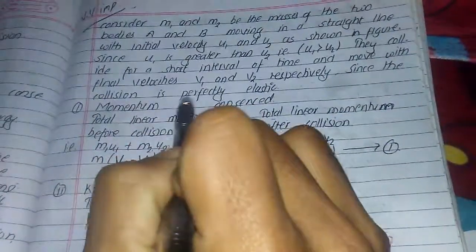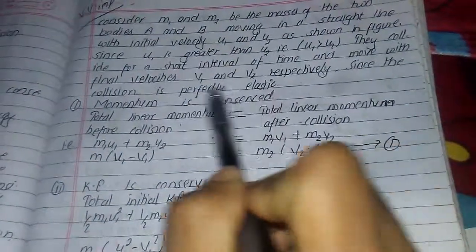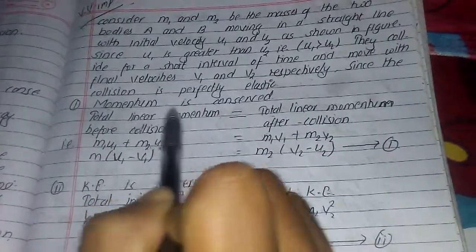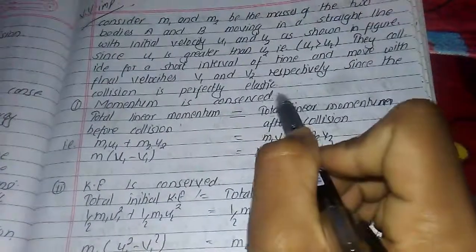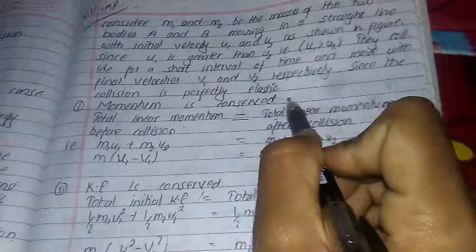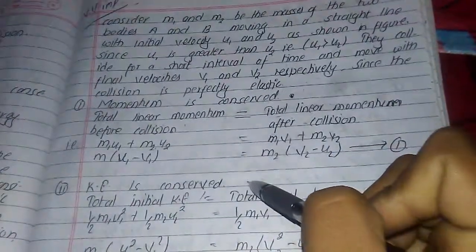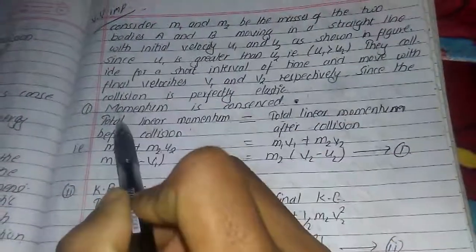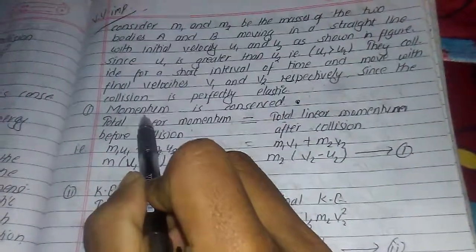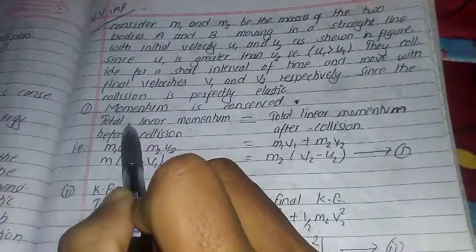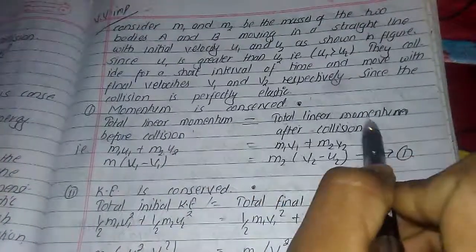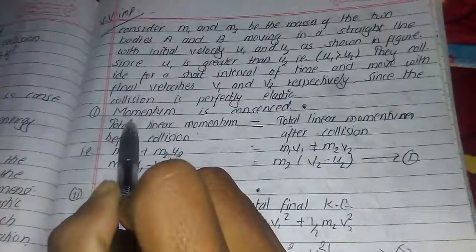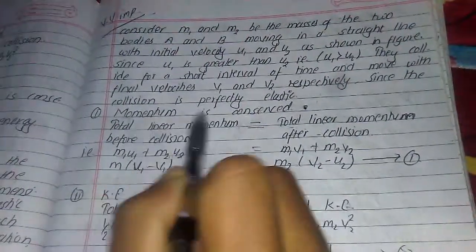Since the collision is perfectly elastic, we should know that in a perfectly elastic collision, momentum is conserved and kinetic energy is conserved. These two things are to be noted. Now what do you understand by momentum is conserved? The total linear momentum before collision is equal to the total linear momentum after collision. This means momentum is conserved.